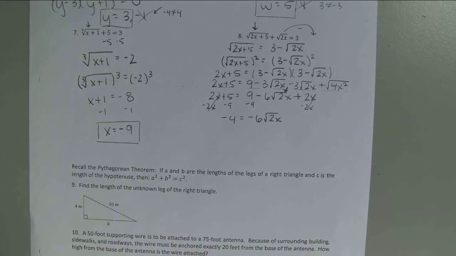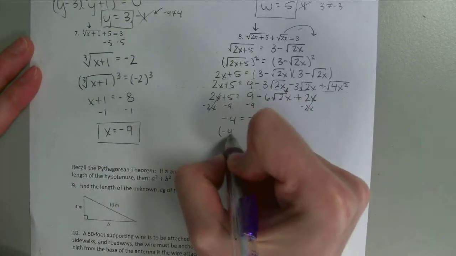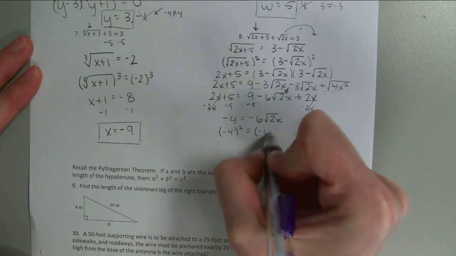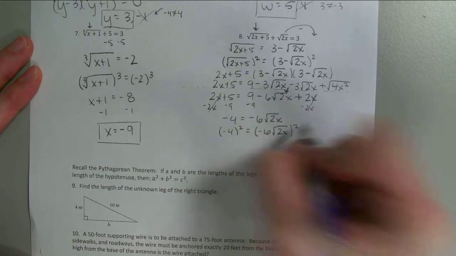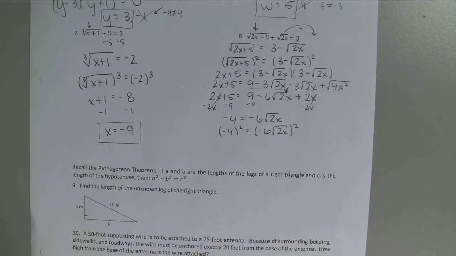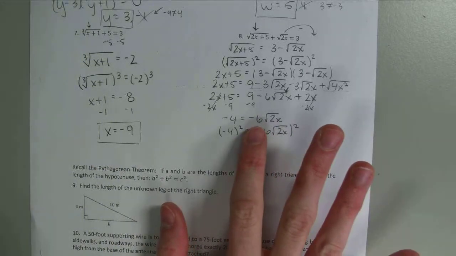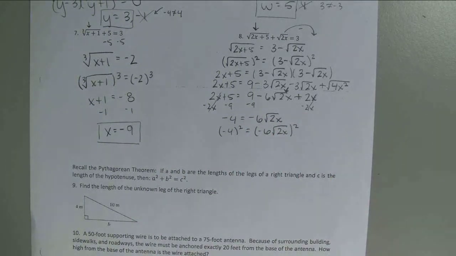So it's isolated. Let's go ahead and square both sides. So the square of negative 4 and the square of negative 6 root 2x. If you wanted to, you could divide by negative 6 to get it completely isolated, but then it turns into fractions, so I'm like, just wait for the fraction at the end. As long as it's just the root with the coefficient, we have it isolated enough. All right, let's see if we can figure this out. What's negative 4 squared? What's 4 times 4?